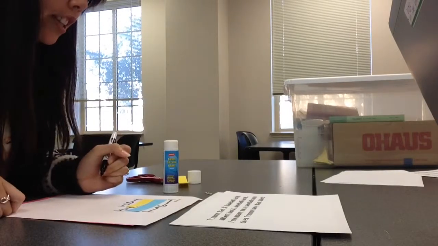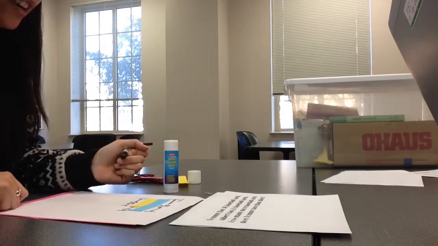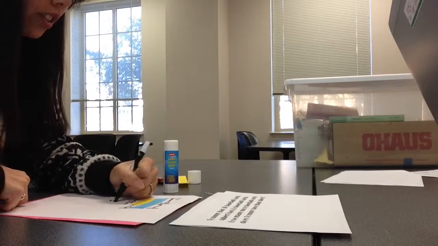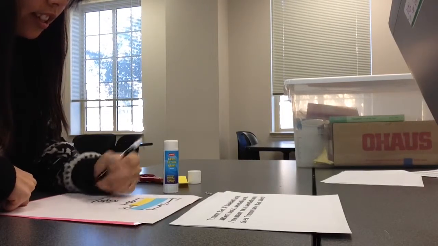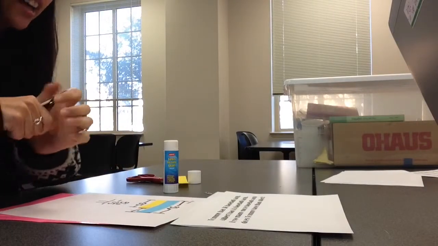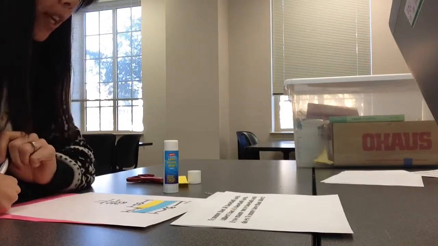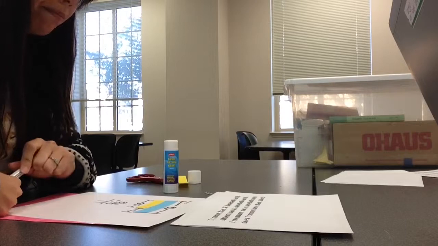And how we're going to figure out this difference is we are going to subtract. That is the tool we are going to use. So 36 minus 25 is 11. So Tommy has 11 more baseball cards than Albert does.